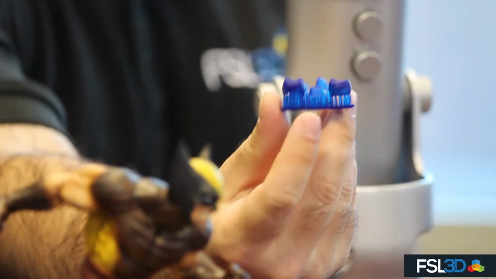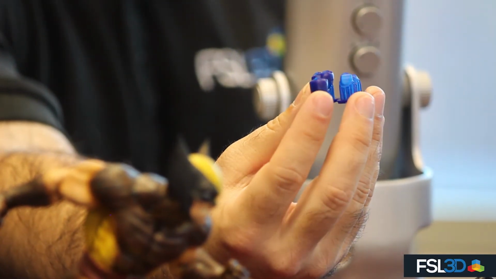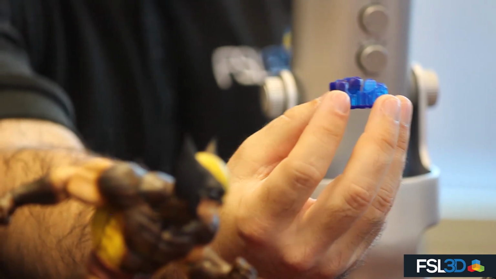So the Phoenix printers are really targeted towards jewelers and dentists. You're able to produce something like this. How long did this print take on the Pro UV? At 25 microns, it took just over an hour. At 50 microns, it took 32 minutes. So you can see, yeah, quite quick.